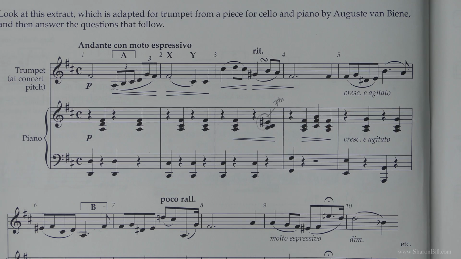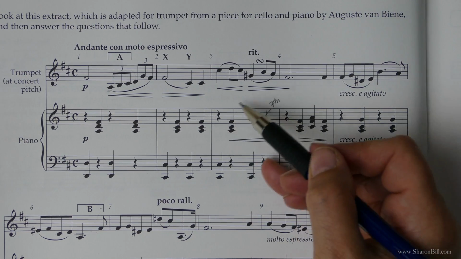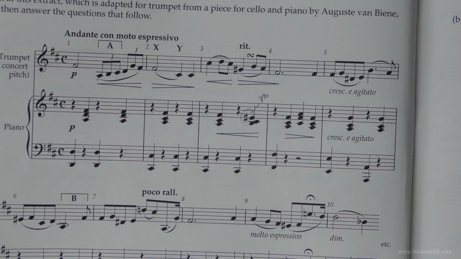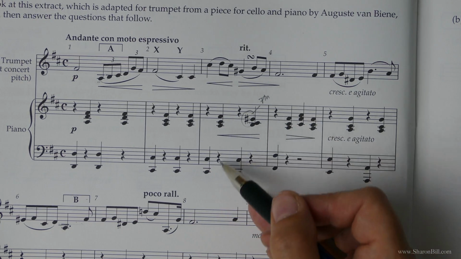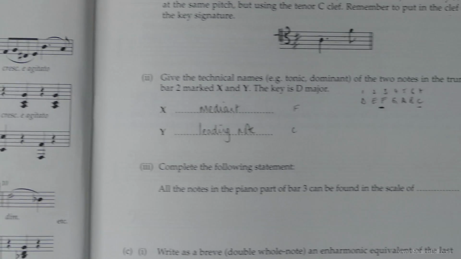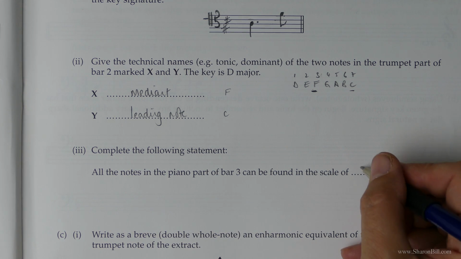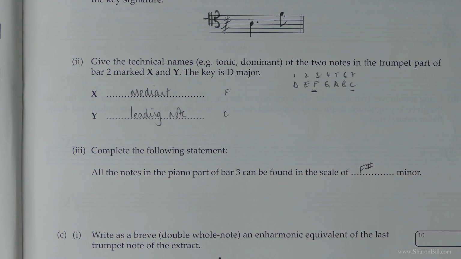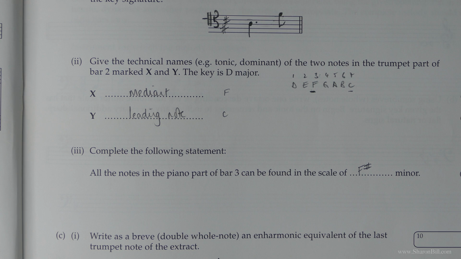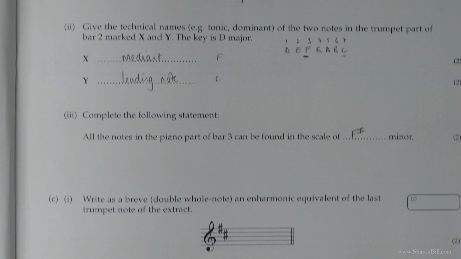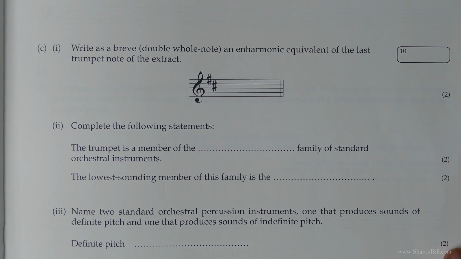And so all of these notes in the piano part are part of F sharp minor. It's not absolutely every note of F sharp minor, but the notes that are in that bar can all be explained as part of that scale. So F sharp minor is the answer to that one. Let's crack on and have a go at section C.